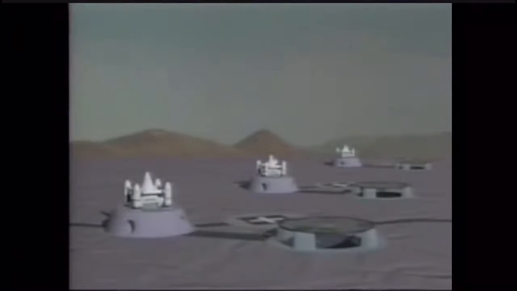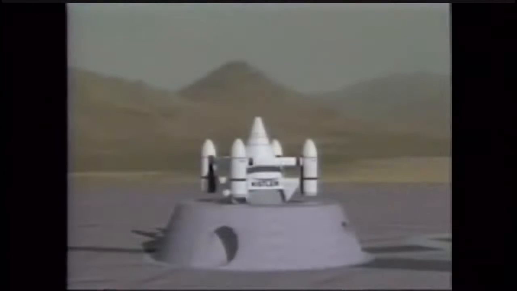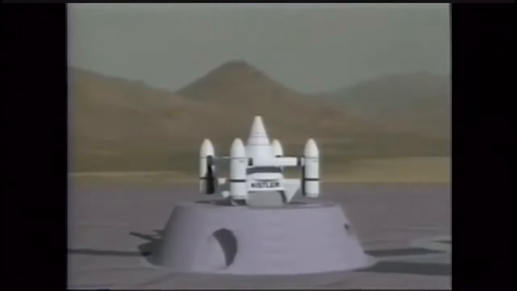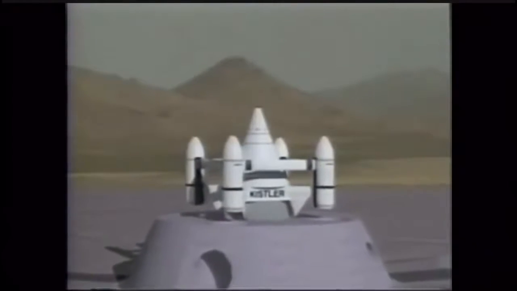So I don't know if you've heard of Kistler Aerospace. I really haven't, but this video is very illustrative. So here's a design.